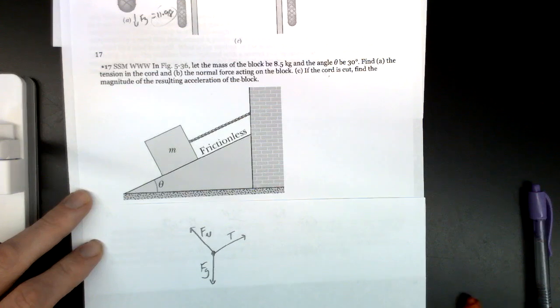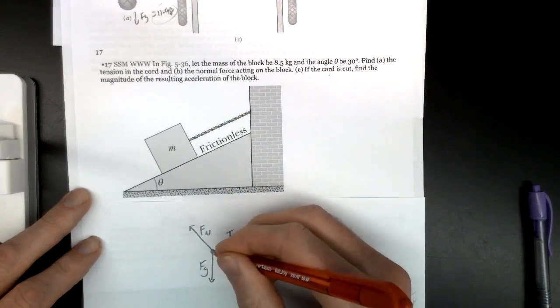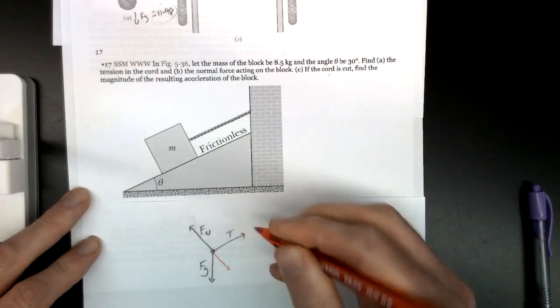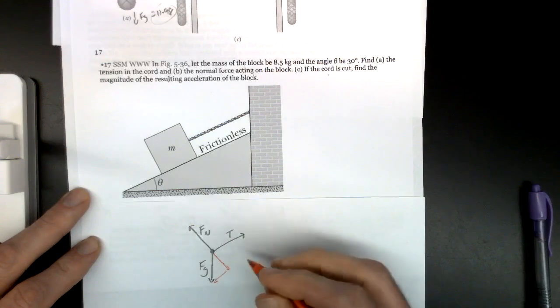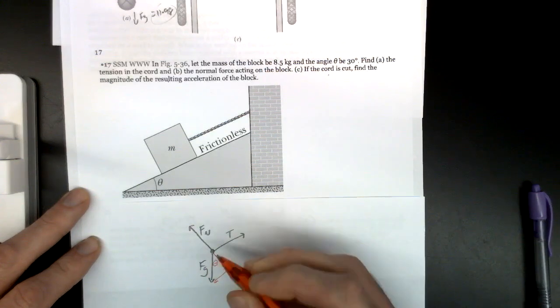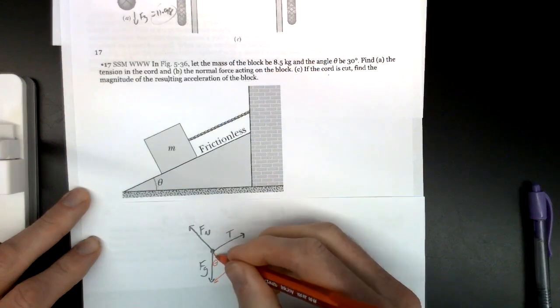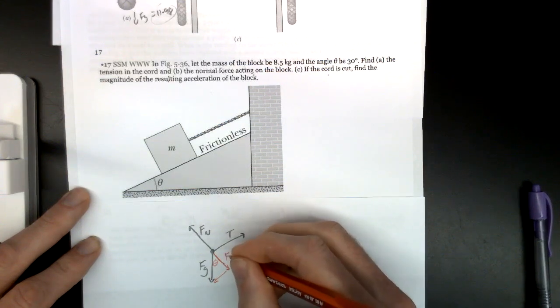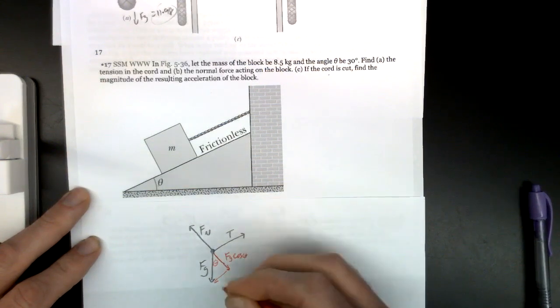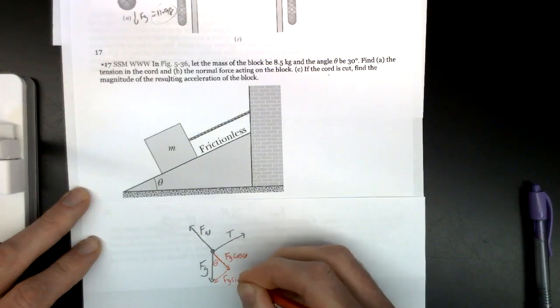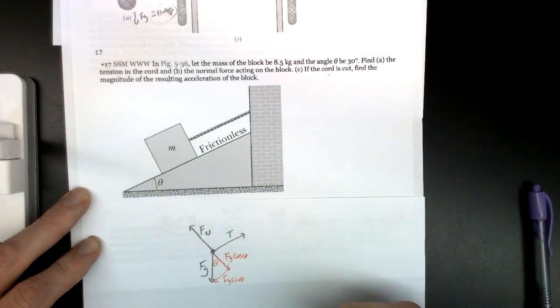So what I need to do is break down this gravity into components, one component coming this way, and one component coming this way. This is my same angle right here as it is right there. This component is going to be Fg cosine theta, and this component is going to be Fg sine theta. Then we just start to equate some things.